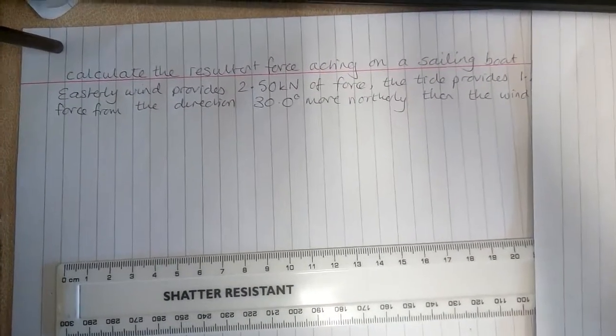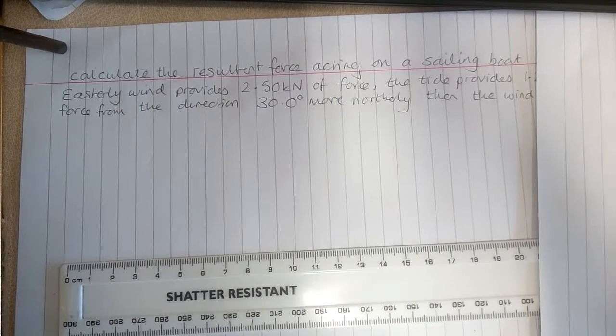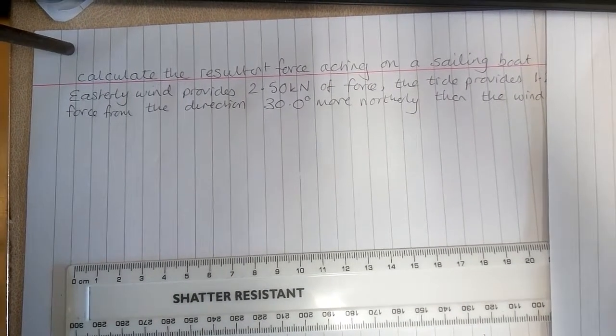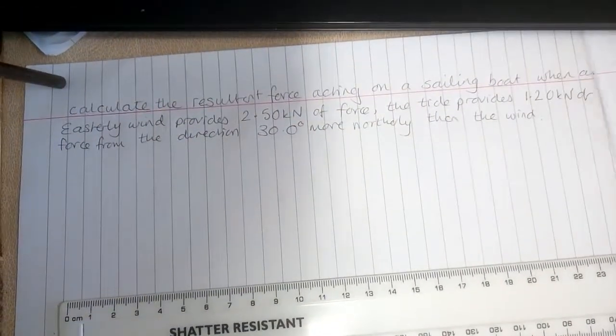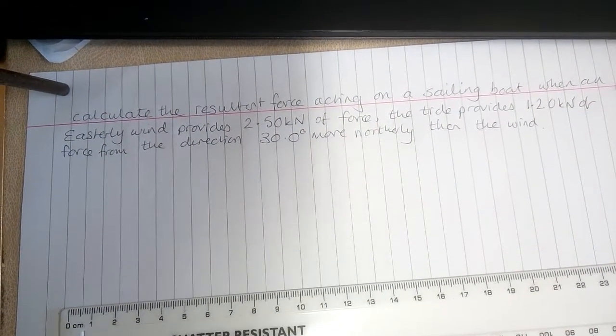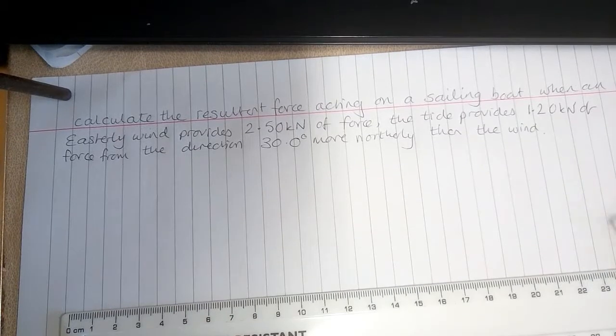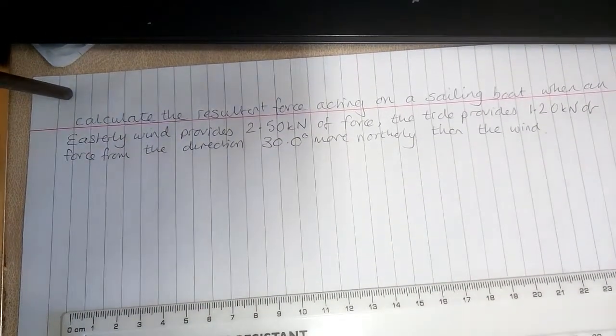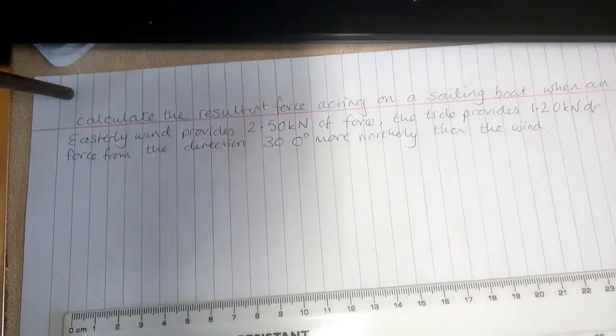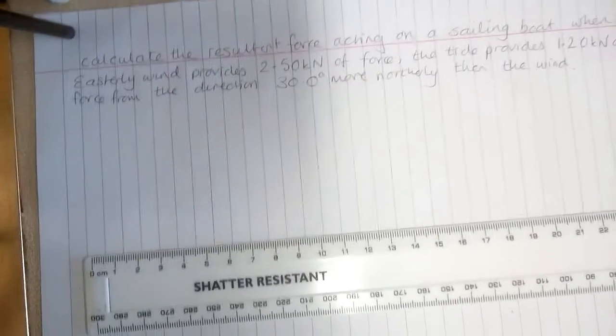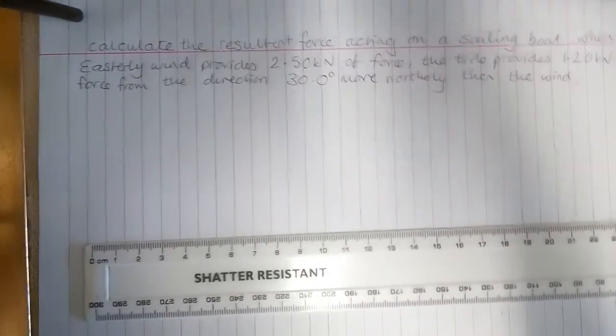On Isaac Physics last week, we had a look at the question: calculate the resultant force acting on a sailing boat if an easterly wind provides 2.5 kilonewtons of force, and the tide provides 1.2 kilonewtons of force from a direction 30 degrees more northerly than the wind. So we had to find a resultant force from this, and it did tell us that we should do a scale diagram.